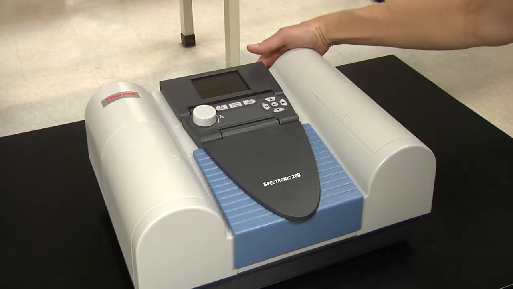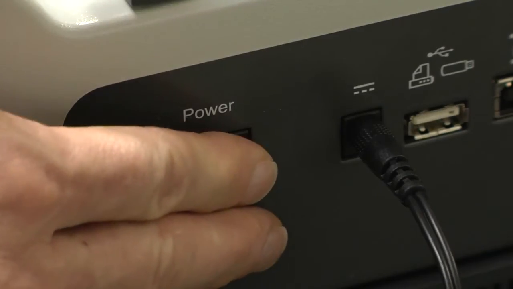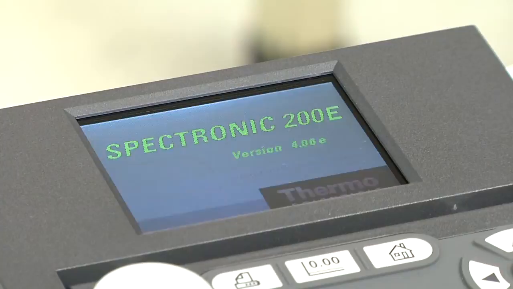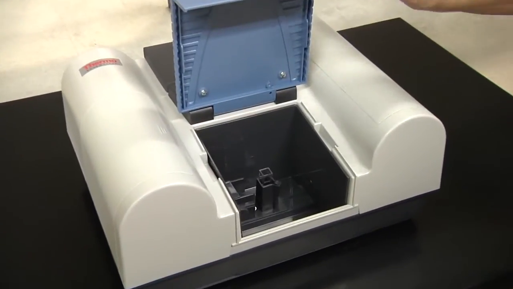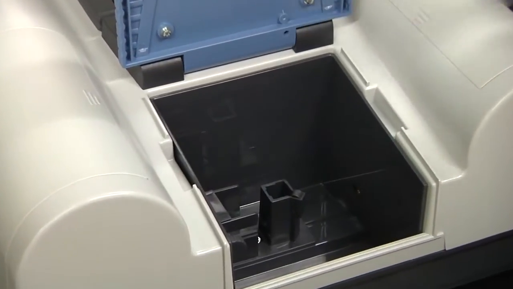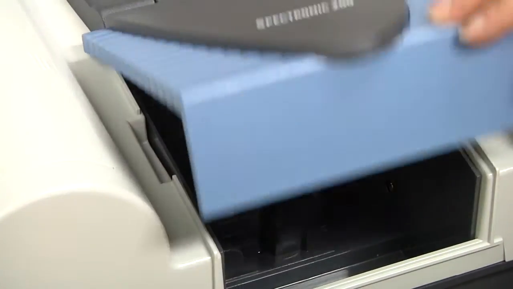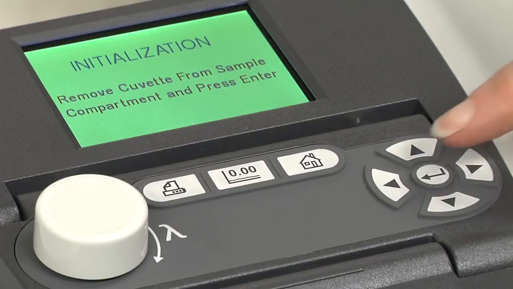First, turn on the spectrophotometer. The power switch is on the back panel. Make sure there is no cuvette in the sample compartment. Close the sample compartment and press Enter.